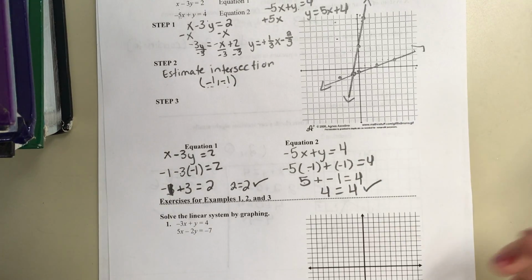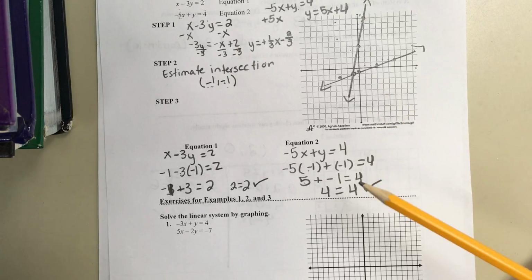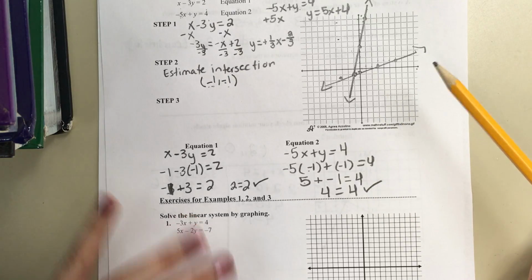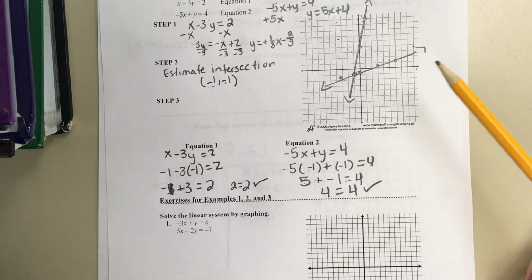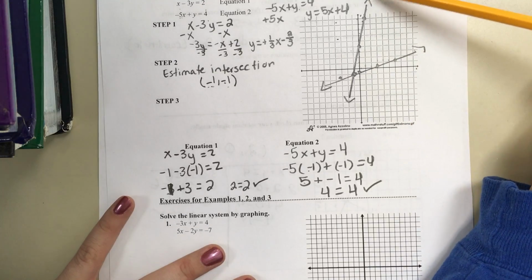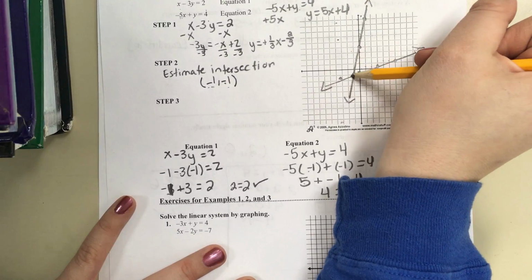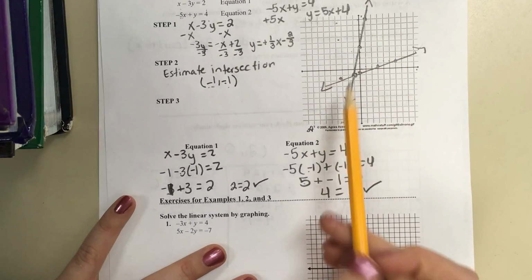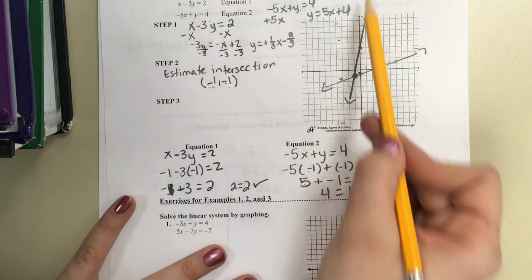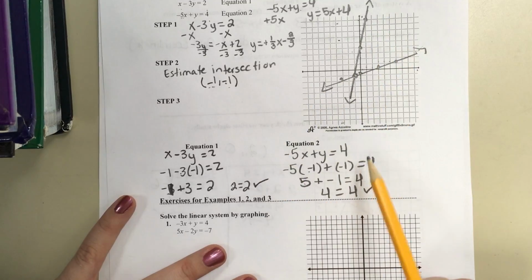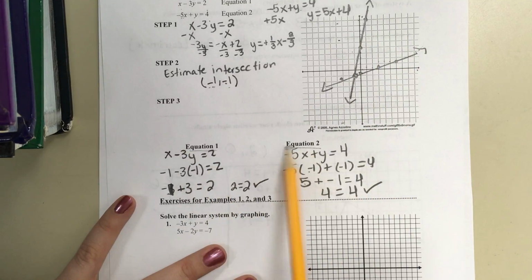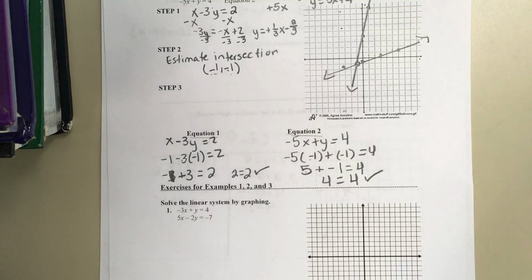So to go ahead and quick review what we went through in this video, when you are trying to find the solution to a system of equations, you have the opportunity to graph each equation and identify where they intersect at. Once you identify that intersection where those two lines equal each other, then you can go through and check to make sure that that point works.